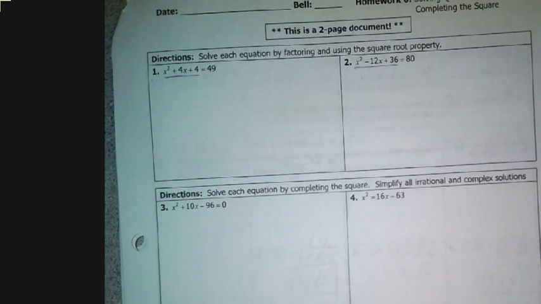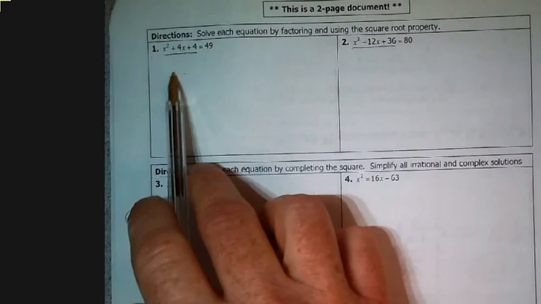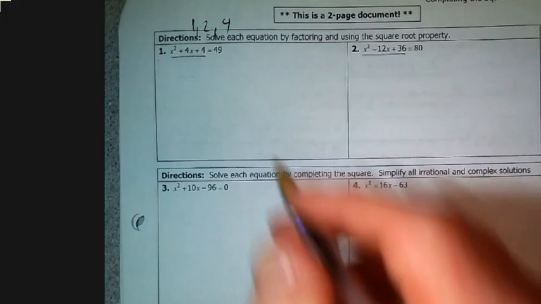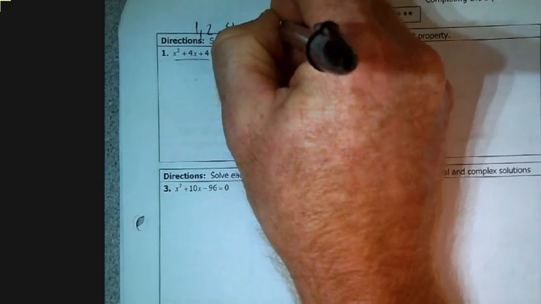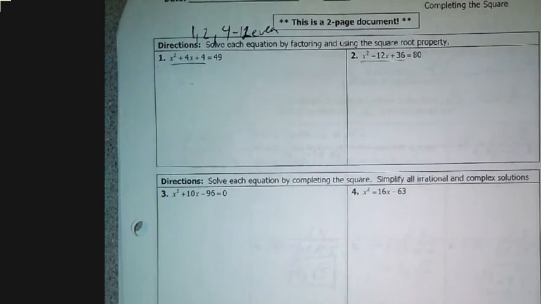So right now what we're going to do are the even problems. We're going to do numbers 1 and 2, both of those. So we're going to do 1, 2, and then 4 through 12 even, and may do some more later, but go ahead and get started on those.